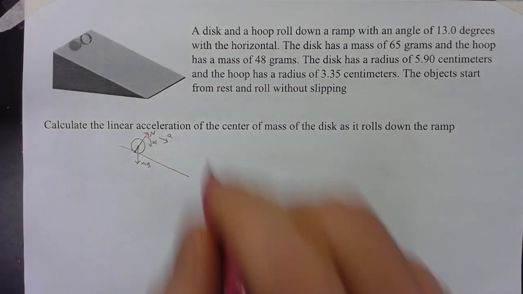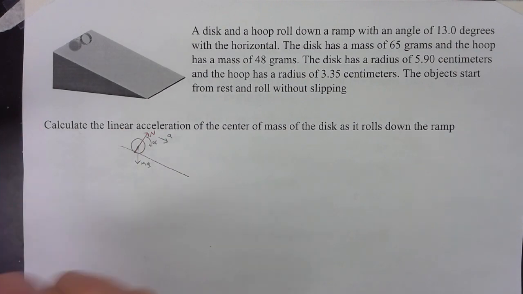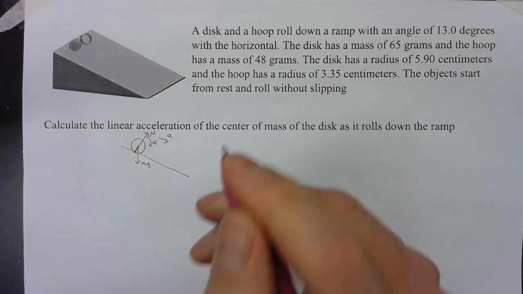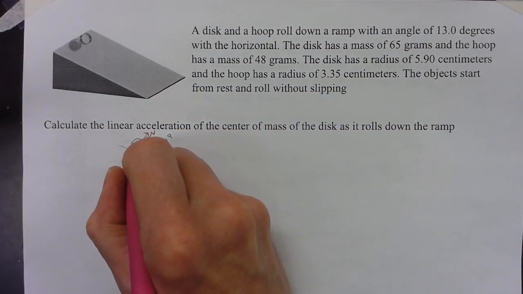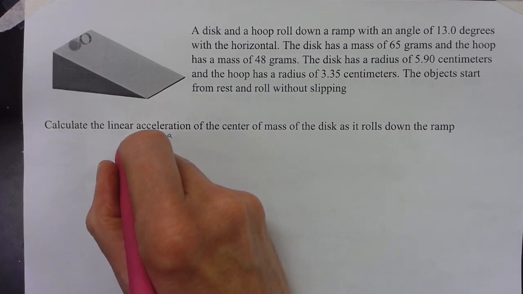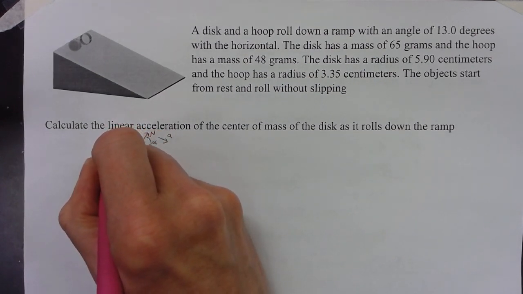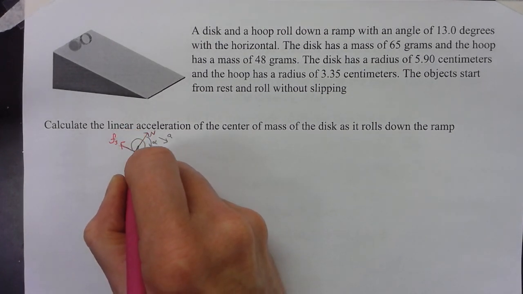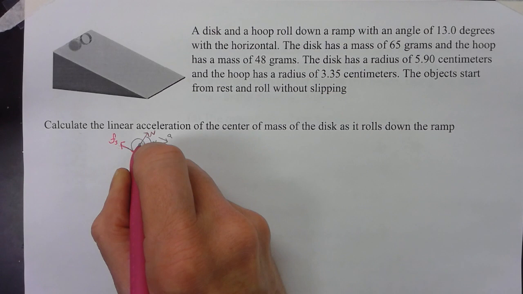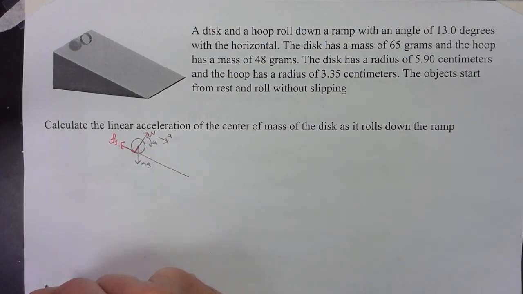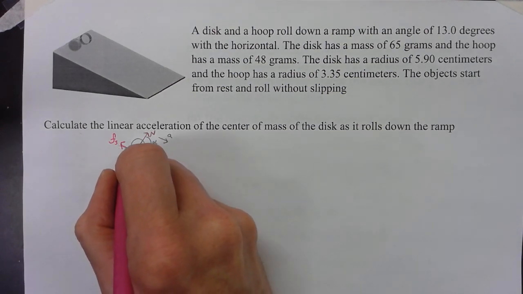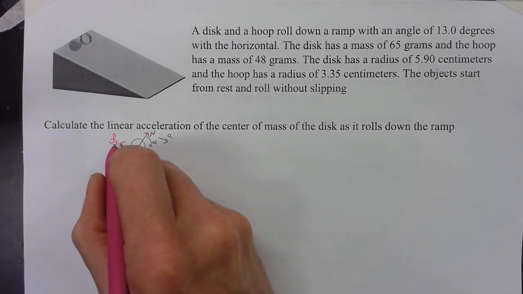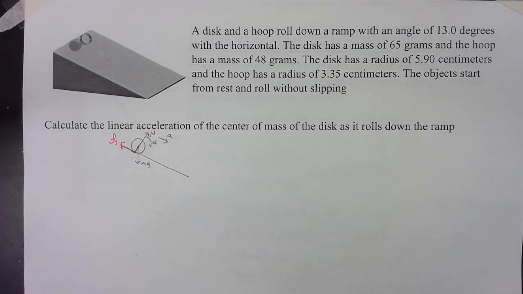Then there has to be friction. For an object to roll down a ramp, it's got to have static friction, actually. So that friction is going to be up the ramp. It's got to be static because it's not sliding. The bottom of it doesn't actually move at the instant it touches, at the moment at which it's contacting the ramp. It is stuck there, and then the disc rolls forward because of that. So there is no sliding, so that's static friction up the ramp.